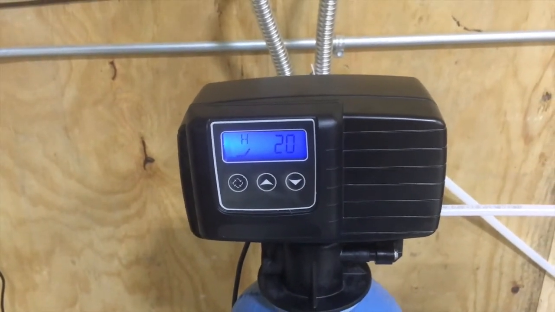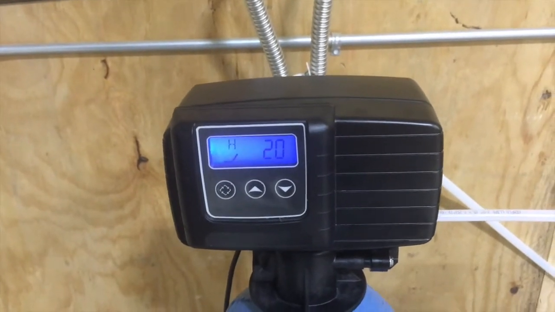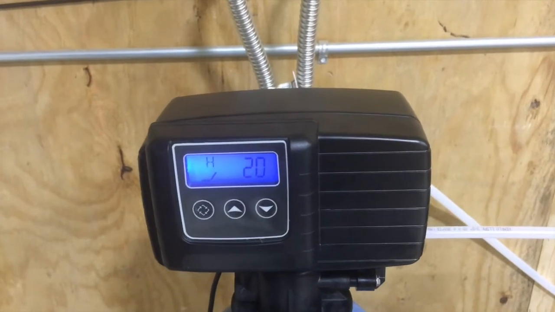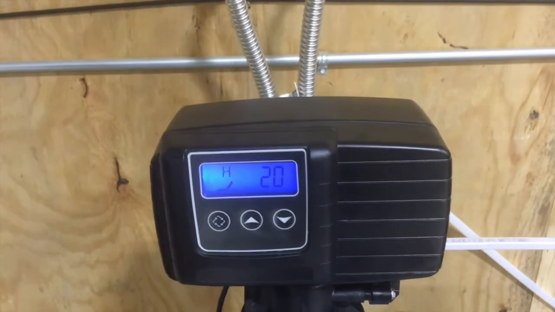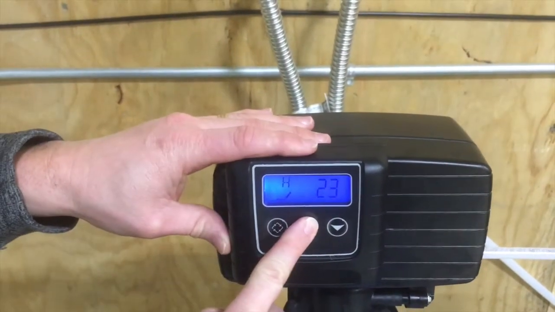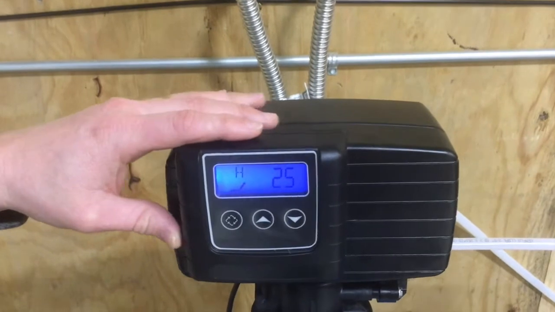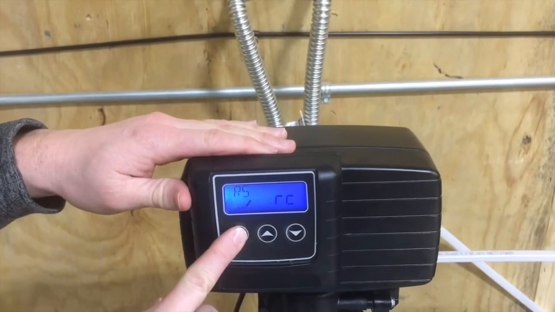So let's say you had 10 grains of hardness and 2 parts of iron. You would add 10 to the hardness for a total of 20 on the hardness. Or if you had 20 grains of hardness and 1 part of iron, you would set this to 25. So remember, iron always counts for 5 when it comes to this hardness setting, which is typically only on well water. Once we have set our hardness, go ahead and tap that recycle button again.